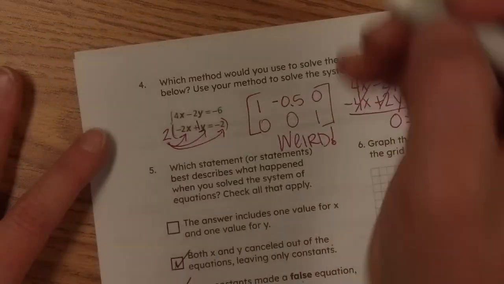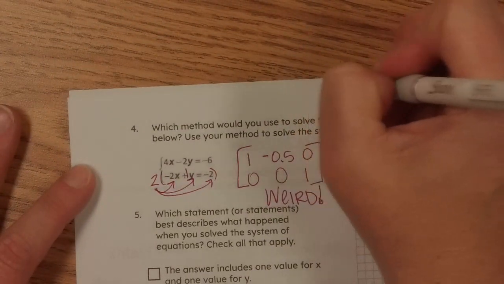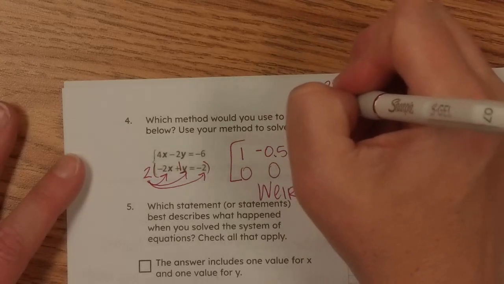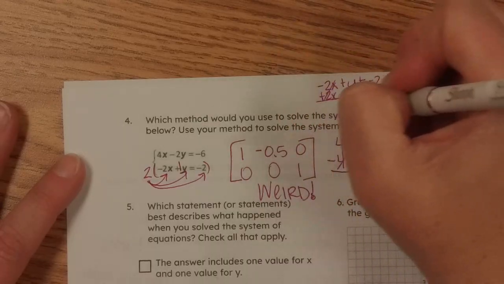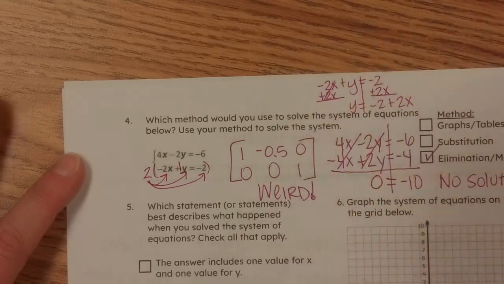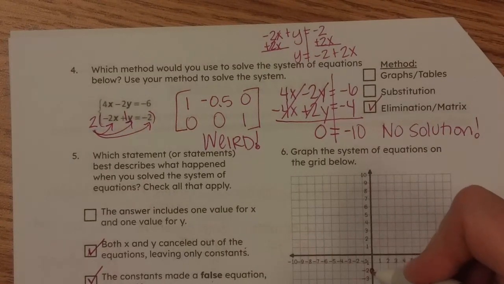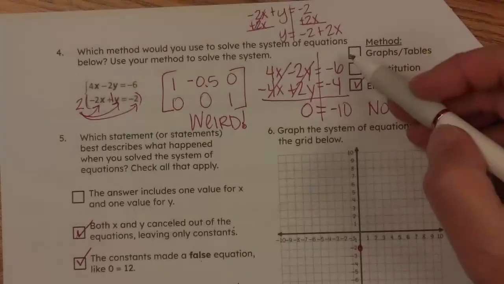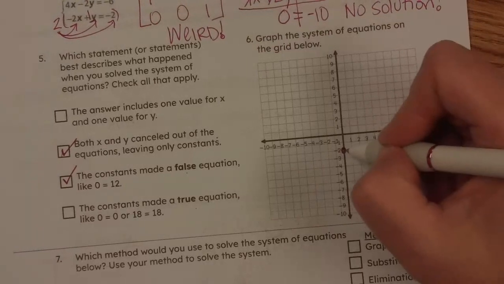I'm going to come over here to the top, I guess. So it's -2x plus y equals -2. So to solve that one, we just add 2x to both sides. So y equals -2 plus 2x. Then we're going to graph that equation. So we'll go to -2 on our graph. And then the plus 2x means we go up 2 and to the right 1.